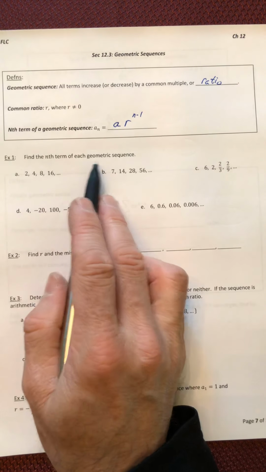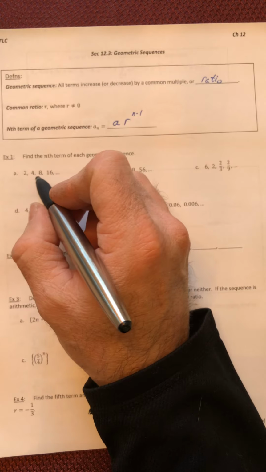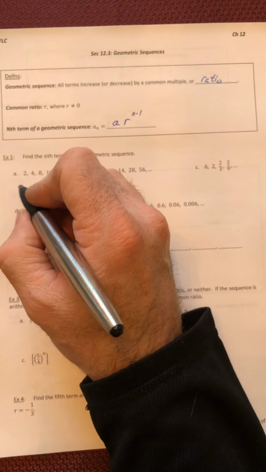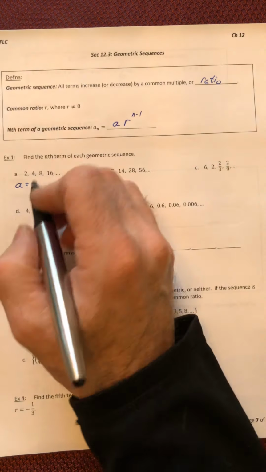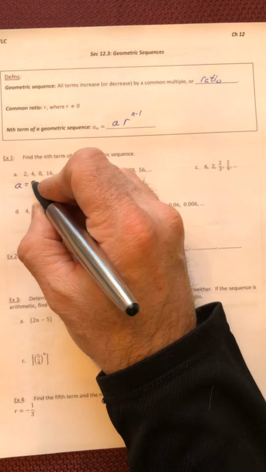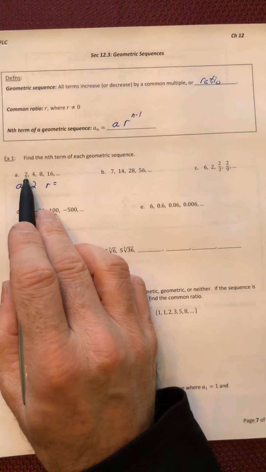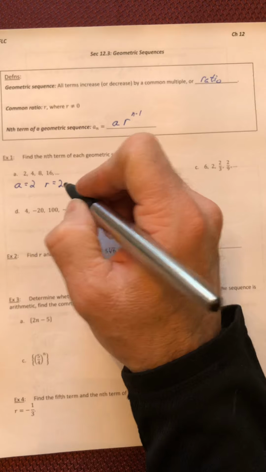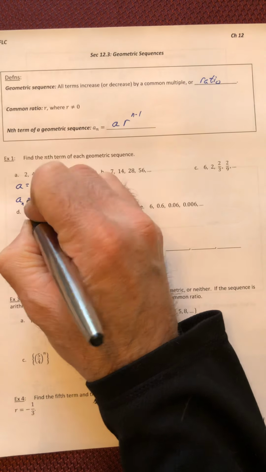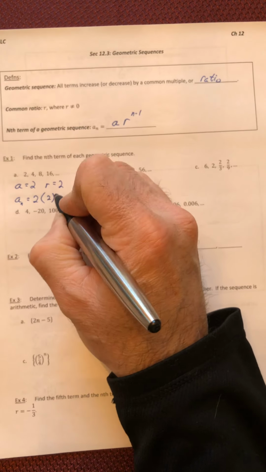So for example 1, find the nth term. We've kind of done this a little bit before, or we've seen this one before. It was like you're multiplying everything by 2. So let's just identify what the a is and the r. The a is always the first term, so the a is 2. And the r, it's like, okay, well, what are you multiplying every time to give you the next term? Well, the r would also have to be 2. So you end up with 2 times 2 to the n minus 1.